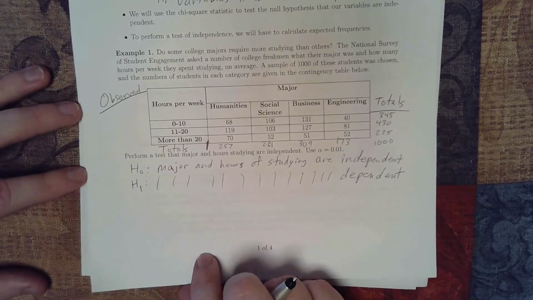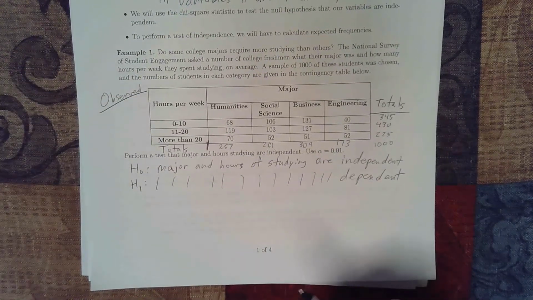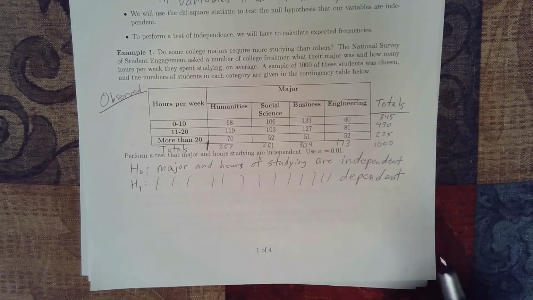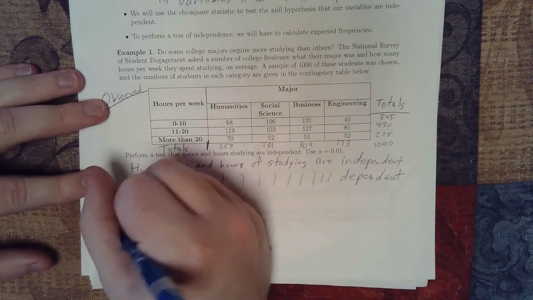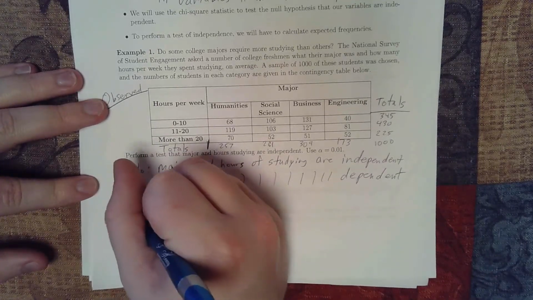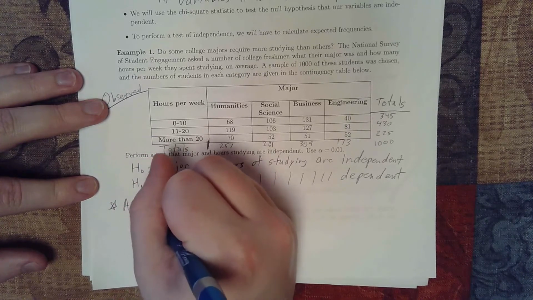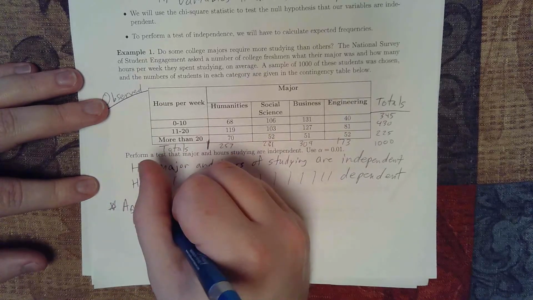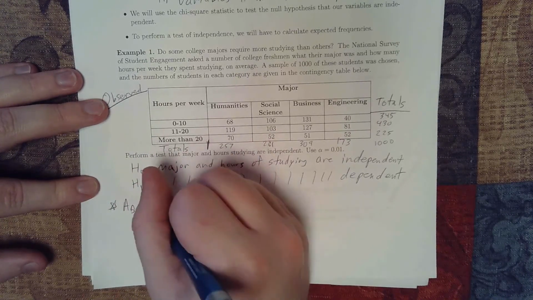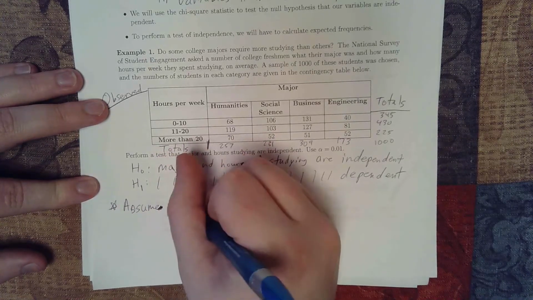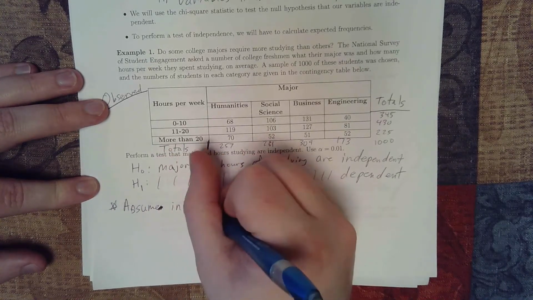So, okay, we talked about how this is going to be a chi-squared test, which means we have observed and expected values. So remember that we are assuming independence, that is our null hypothesis.